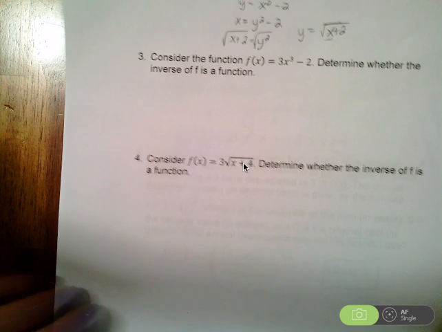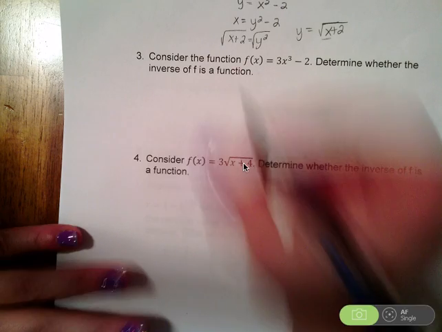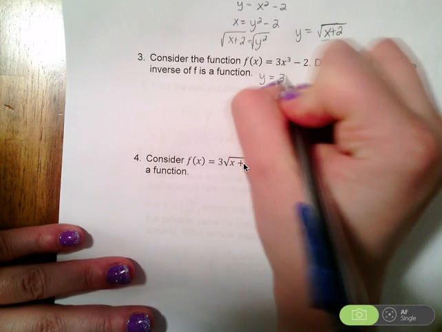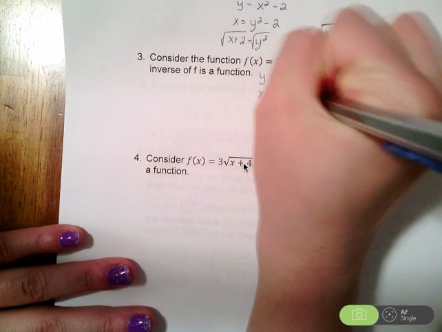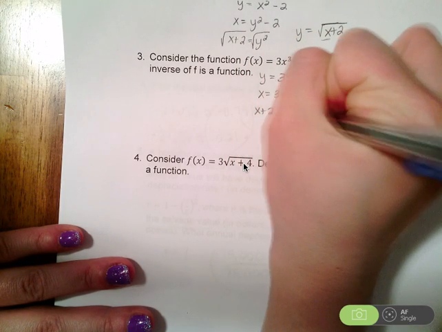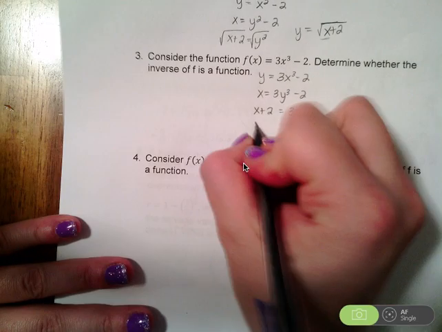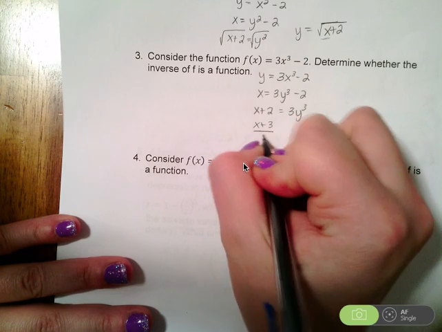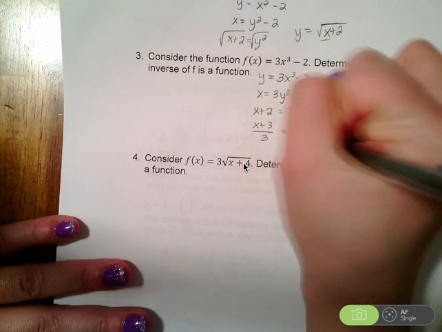Consider this function. Determine whether the inverse is a function or not. Well, if we want to figure out if the inverse is a function or not, then we should probably find the inverse, right? So we've got y equals 3x cubed minus 2. Switch the x and the y. Add 2 to both sides. Divide by 3. So now we've got (x plus 2) over 3 equals y cubed. And then to undo the cube, you cube root.